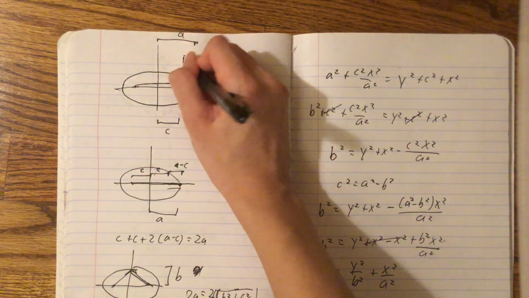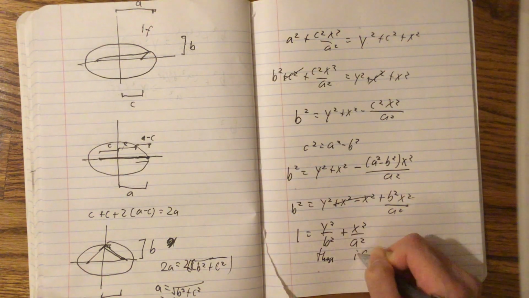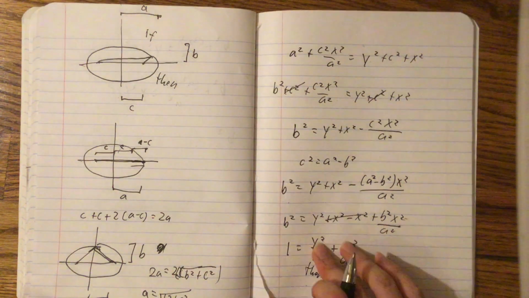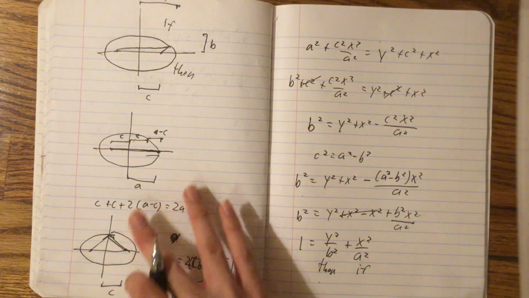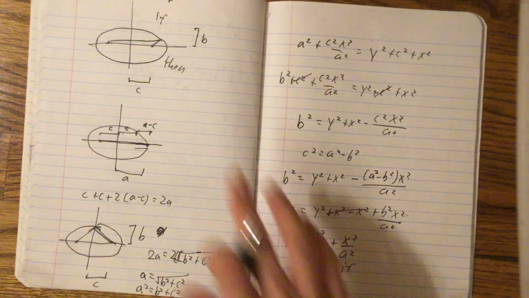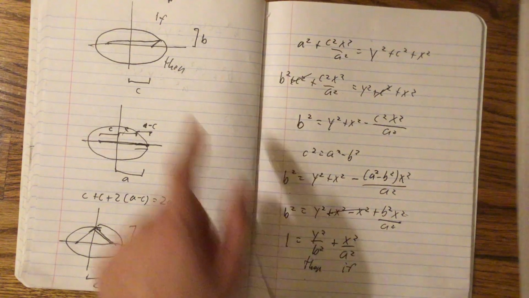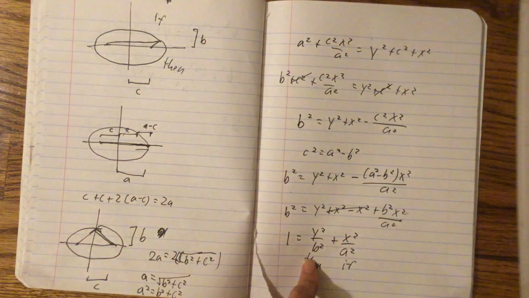So if this, then that. Then we can also say if this, then that. Because we can just work backwards, and then we get to these formulas here. So that would mean that these statements are converses. So we know that ellipses fit this definition, and this definition only gets you an ellipse. Okay.